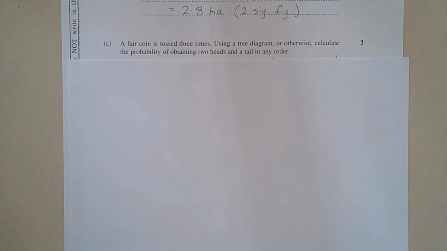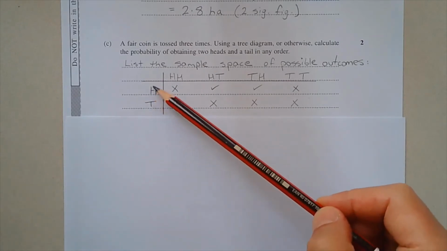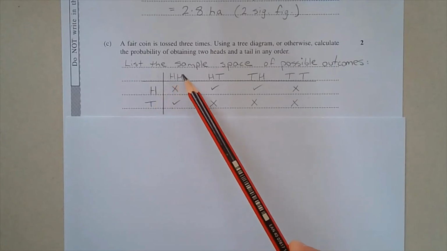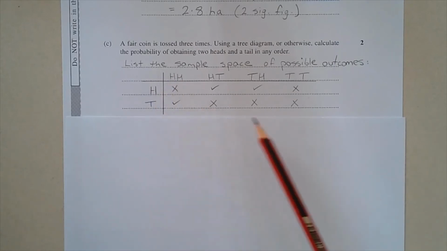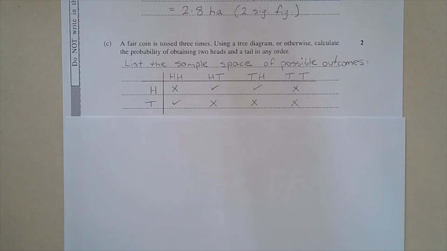Now I'm going to use a two-way table to list the possibilities, and it looks something like this. So the fair coin is tossed 3 times. So the first 2 times is represented by the columns, and the third time, or the third toss, is represented by the rows. So we have heads, heads, heads, that's one of the possibilities, right through to tails, tails, tails. That's the 8th possibility. So there's 8 possible outcomes.